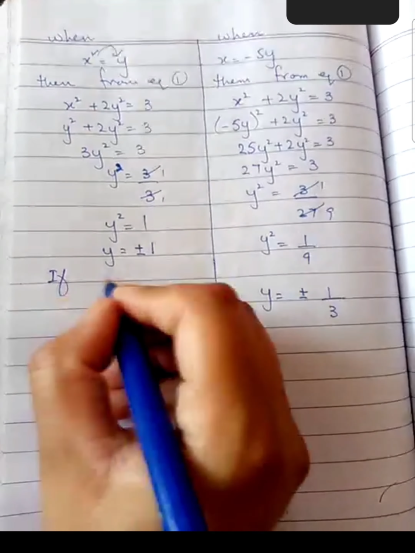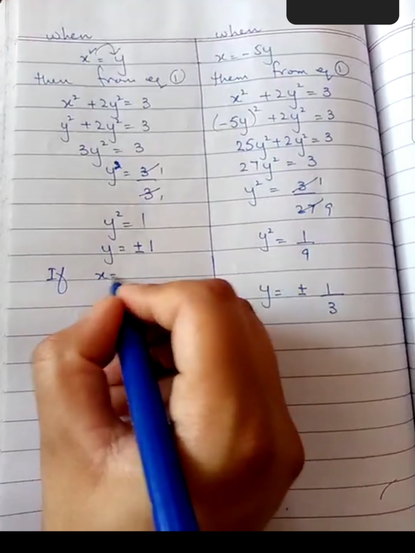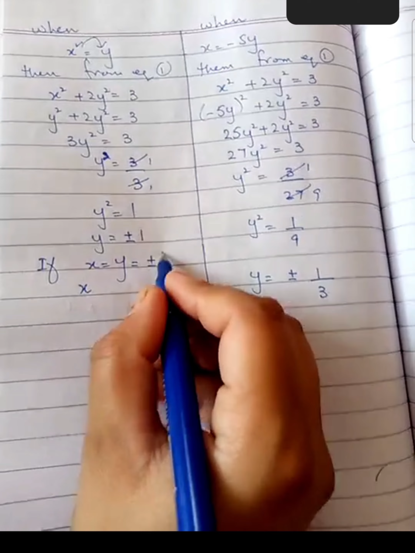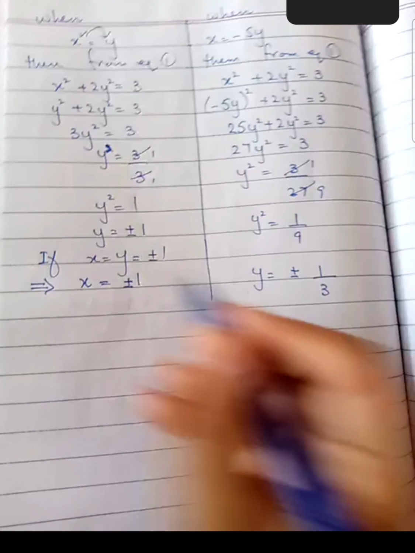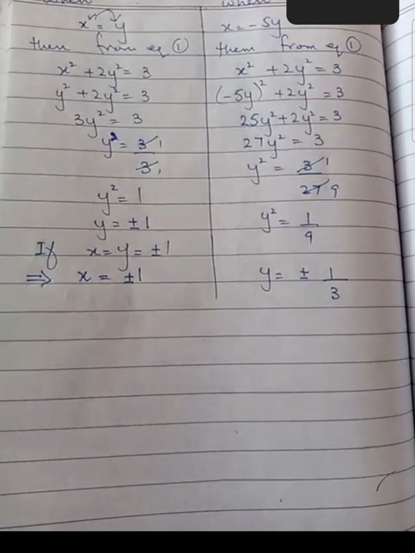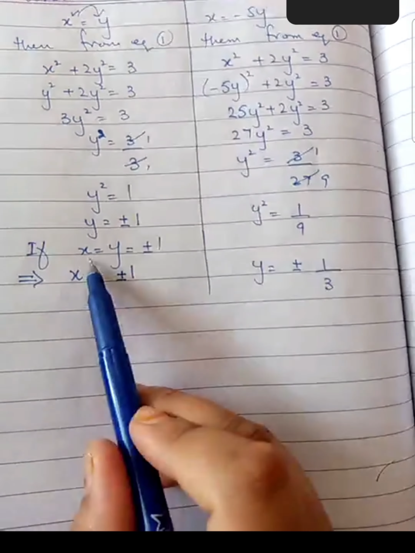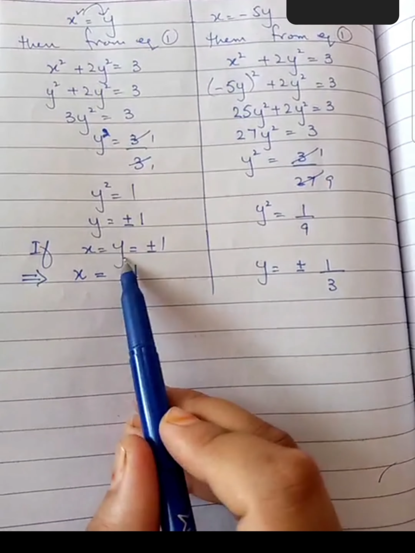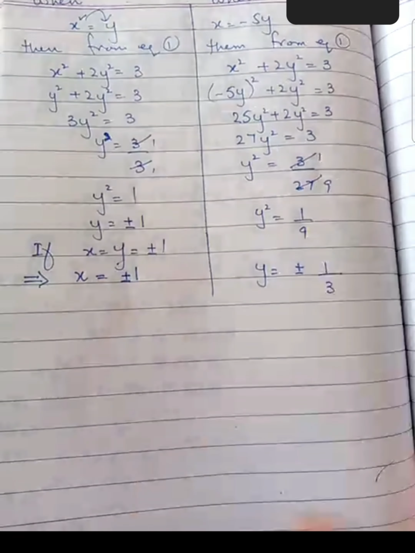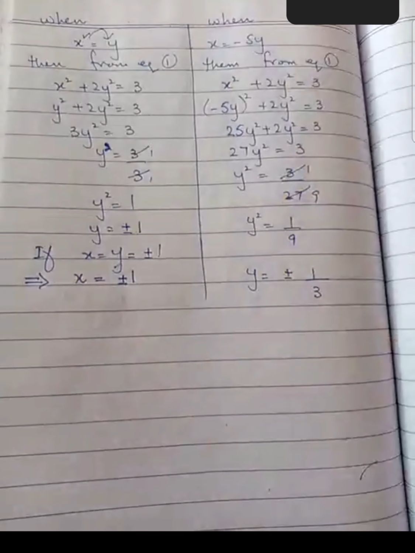If x is equals to y and y is equals to plus minus 1, so it implies that x is also equals to plus minus 1. Can we say? Yes, ma'am. If x was equals to y and y is equals to plus minus 1, so it means x is equals to plus minus 1. One thing is done.